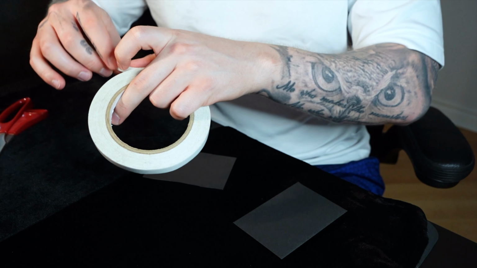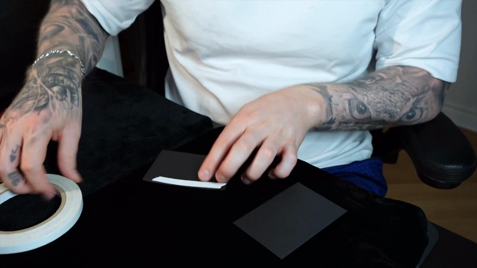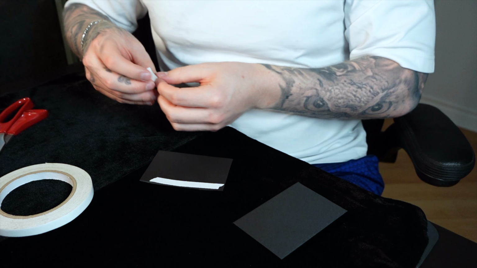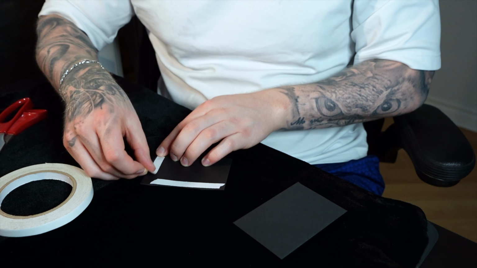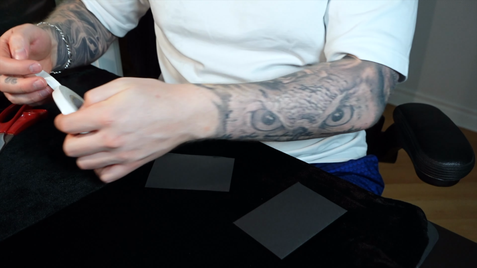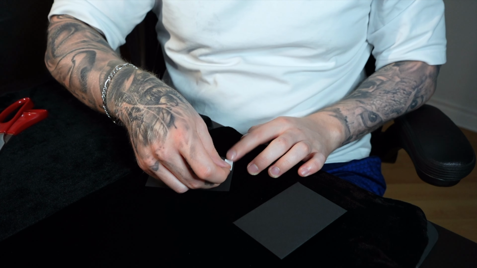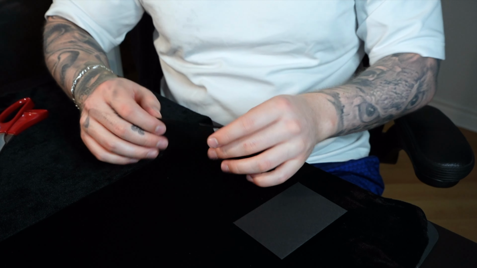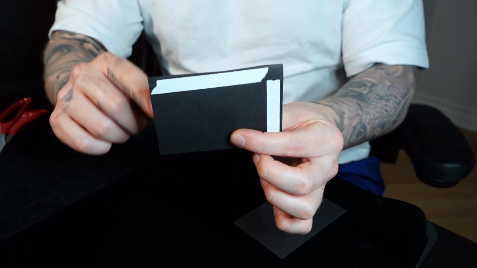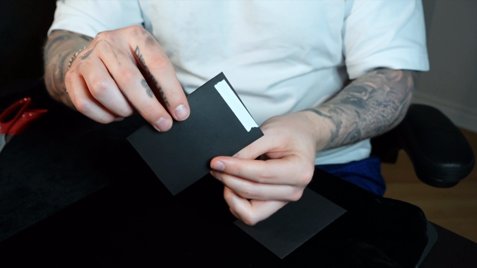So you're going to take a long piece and place it along the top edge like that. Then you're going to take a second piece and place it along the right side. Then you're going to flip this and take another piece and place it along the left side. And that is all you need in terms of tape. Okay, so it should look like this. Top side, right side, and then the left side on the back. Okay, so that's how it should look.